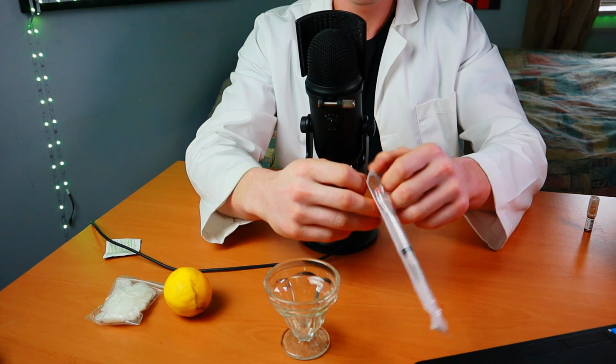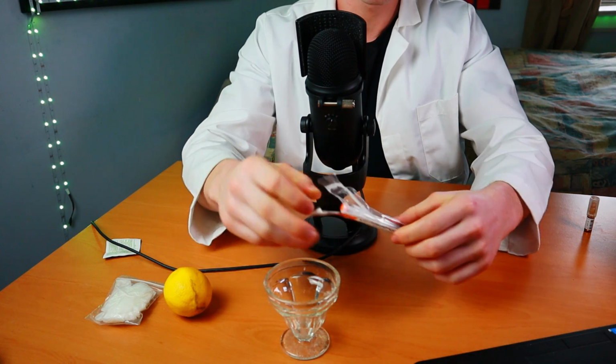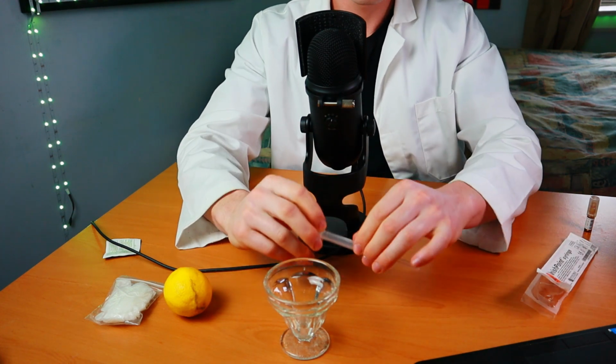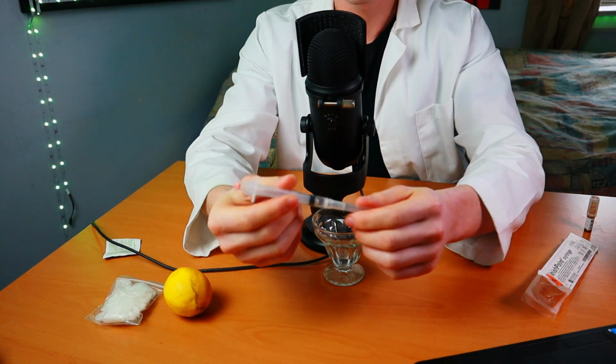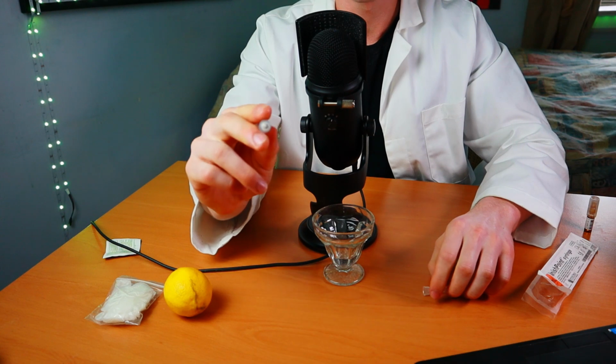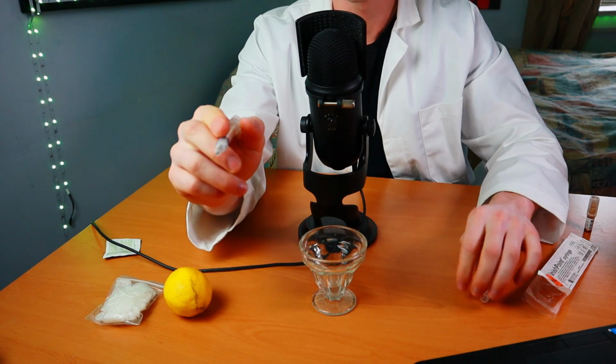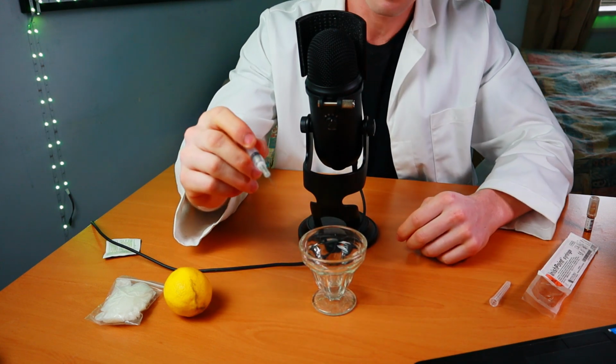First thing you want to do, open up that syringe, like so. You can take that out, like there. Open up that syringe like so. You take off that cap, and then you've got that pointy part of the needle. Make sure that's pointing away from yourself because you don't want to stab yourself with the needle.